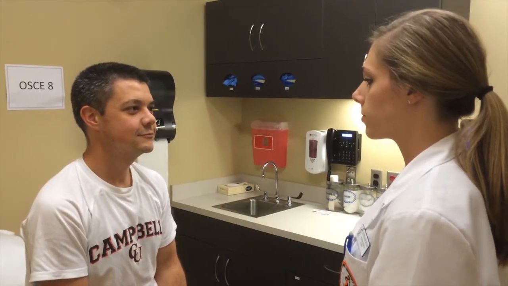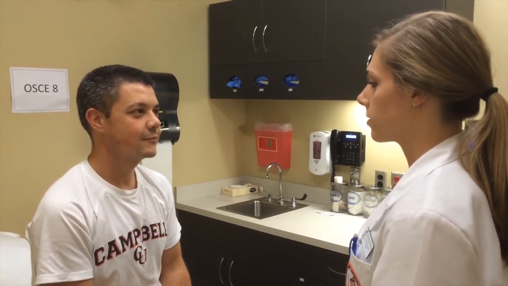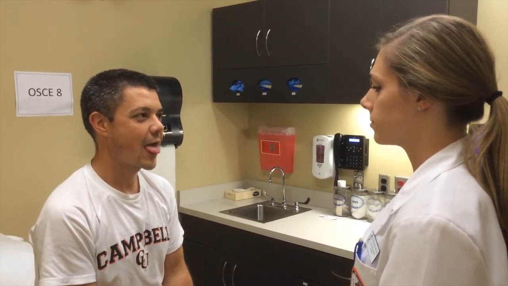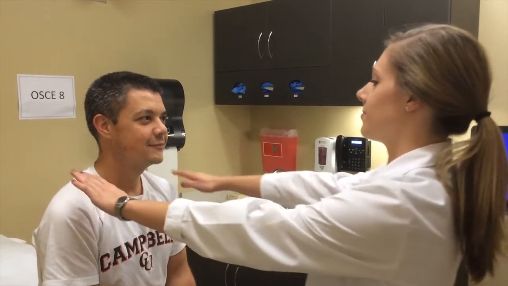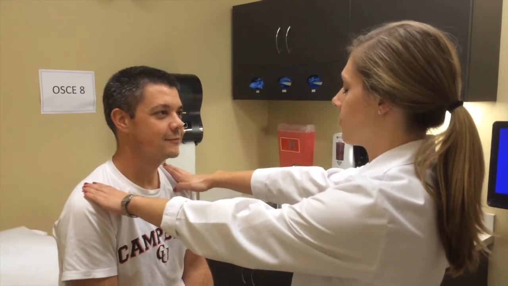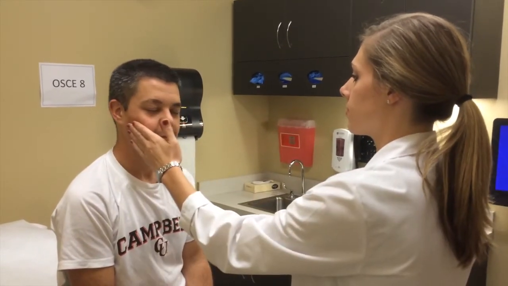And she will now check for the hypoglossal, cranial nerve 12, asking the patient to stick out their tongue and move it from right to left. She will now check cranial nerve 11, the spinal accessory, asking the patient to shrug their shoulders and turning their head against resistance.